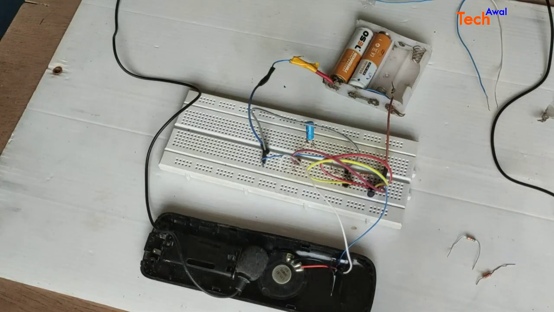Okay, so we are seeing the heartbeat. So we'll see what the scenario is if I take out the PNP collector that we have connected to the speaker, and connect it directly to the sink. What will happen?